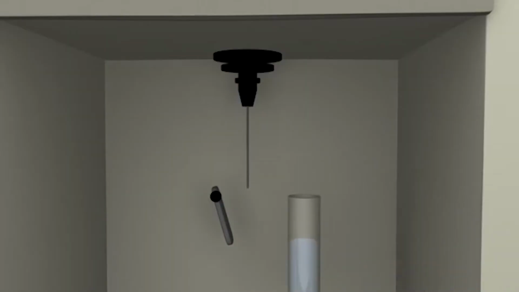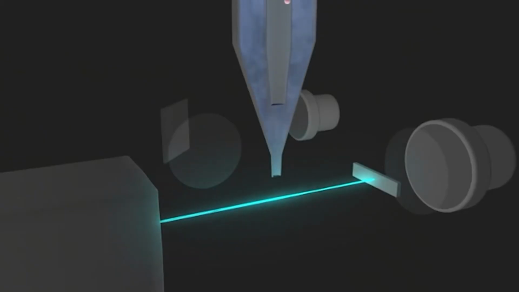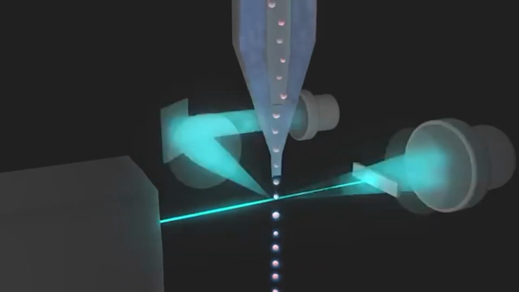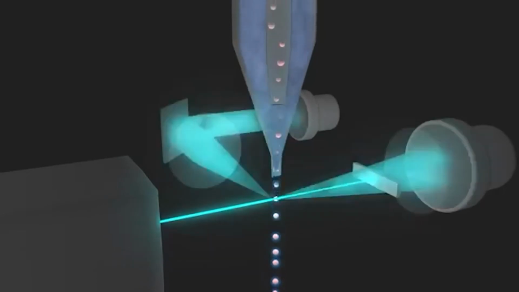Once the sample has been placed into the flow cytometer, the machine will suck up the sample, and then the cytometer will lead the cell suspension through a narrowing channel, forming a single-file line of cells called the interrogation point. The sample then crosses the laser beam.